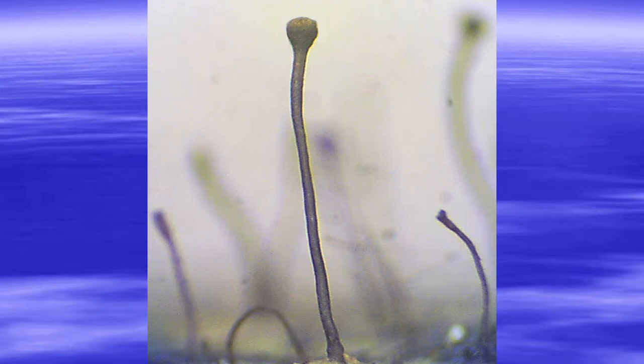A taller one with a flexuose stalk, the spores are pale brown. They look hyaline there maybe, but pale brown is what they are. You see the stalk is kind of whitish from the top to the bottom.